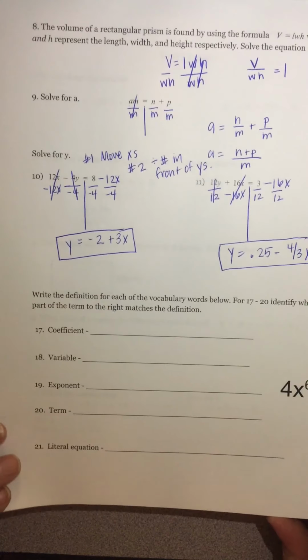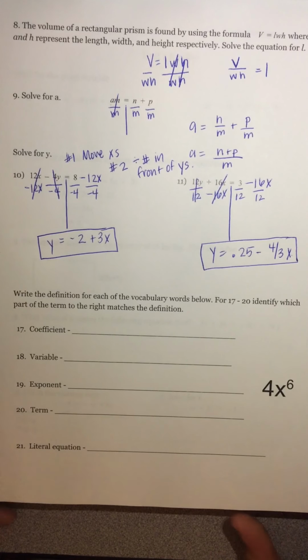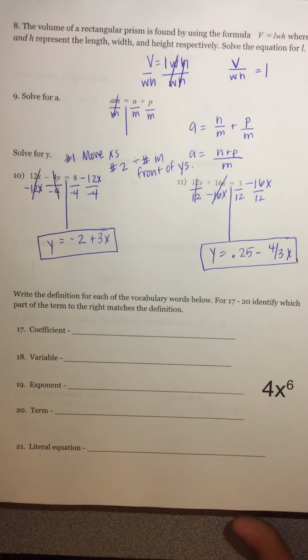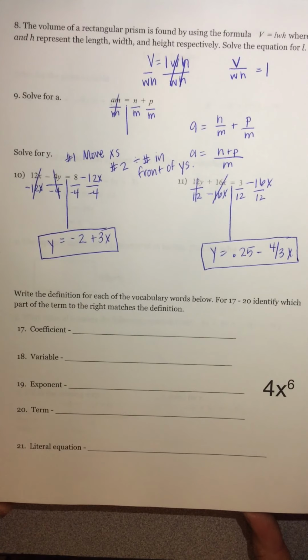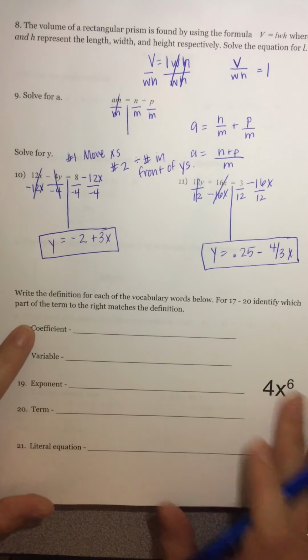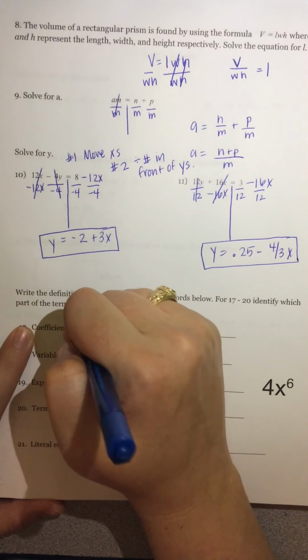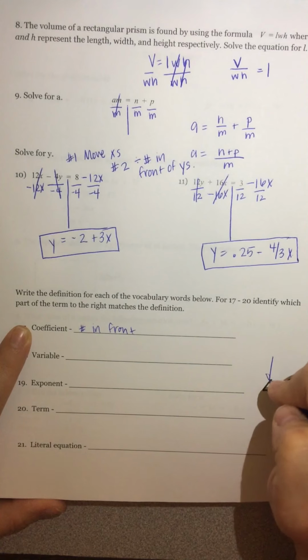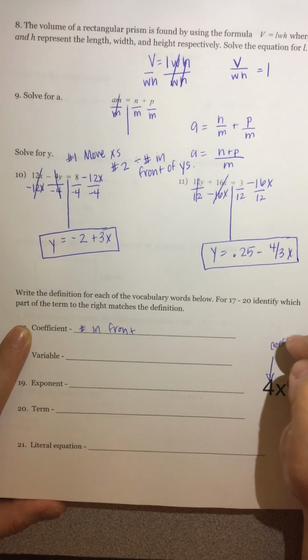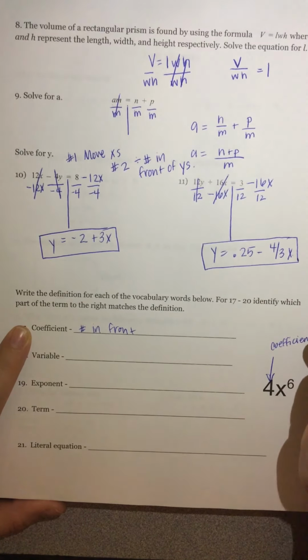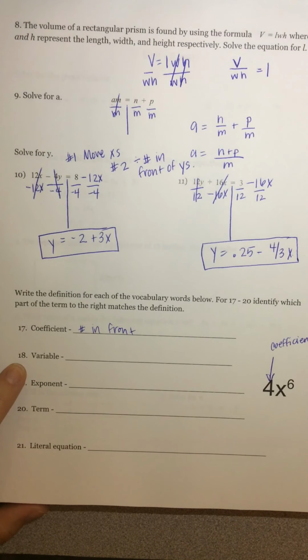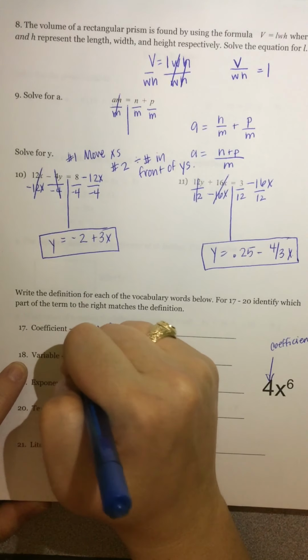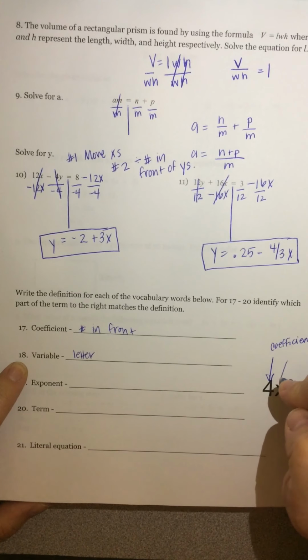Okay. Now, last little part. This is our definitions. Okay, we went over this one day in our notes, but we're just labeling everything. So it says write the definition for the vocab words. Also identify the term that matches the definition. So we're looking over here. Your coefficient is your number in front. Number in front. So this right here is your coefficient. Okay. Then 18 is our variable, so that's our letter. Here is our variable.